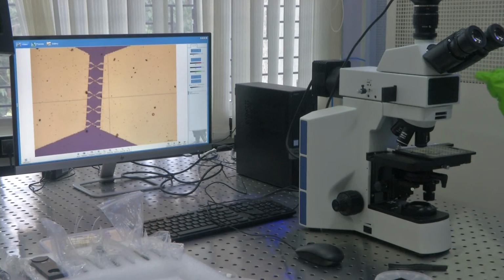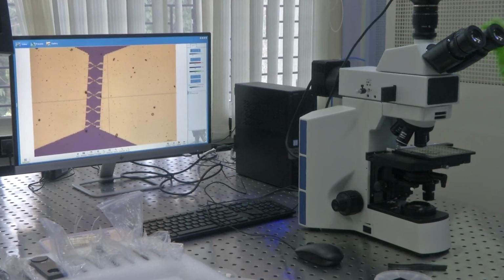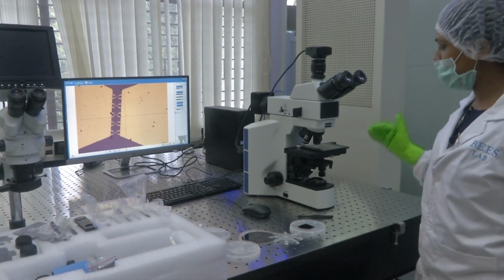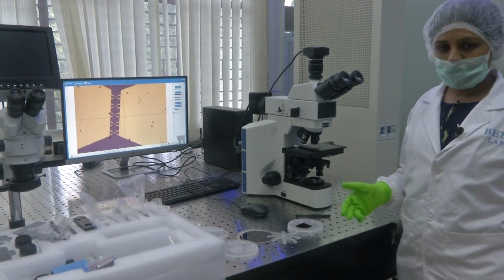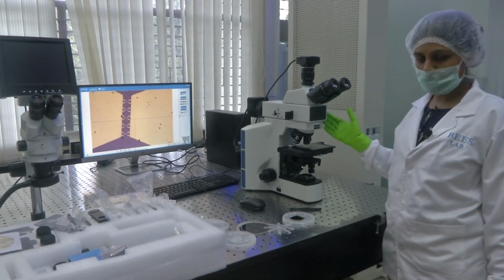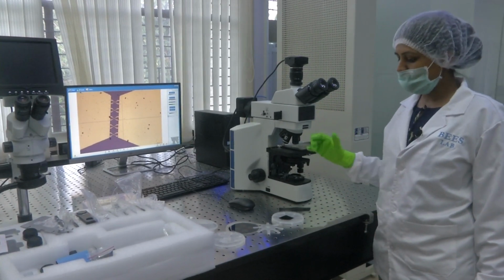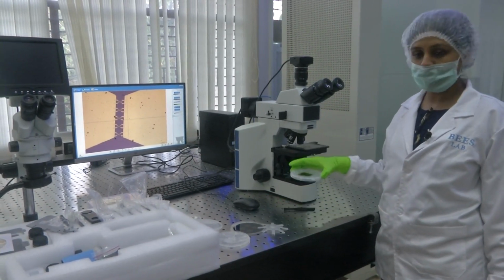So, if there is some sort of distortion, all of that could be analyzed just by looking into the image which is formed using this microscope. So, we have seen how the stereo microscope works and how the metallurgical microscope can be used in case of opaque samples like the silicon wafer, the devices which are fabricated in our lab.